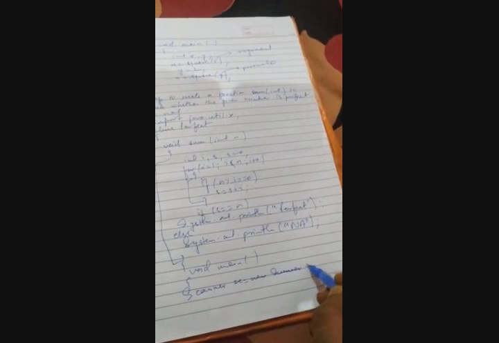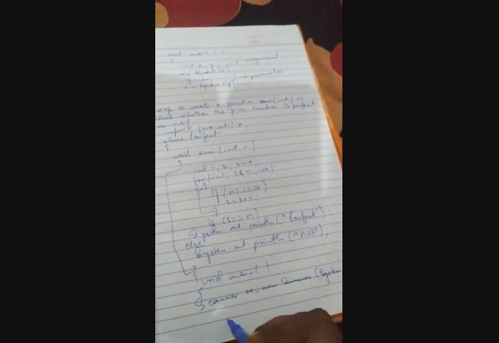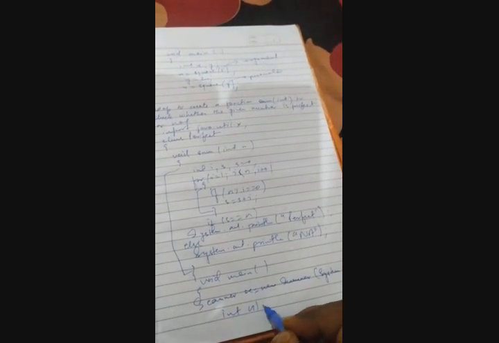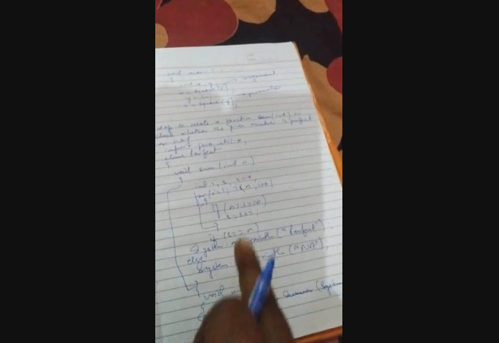Now the main method. Scanner sc equals new Scanner(System.in). You declare another variable n1. Now this is the actual parameter, and this is the formal parameter; we need to pass that value.